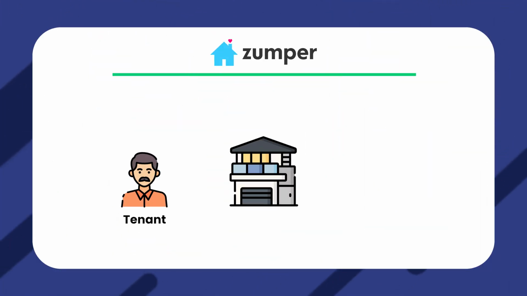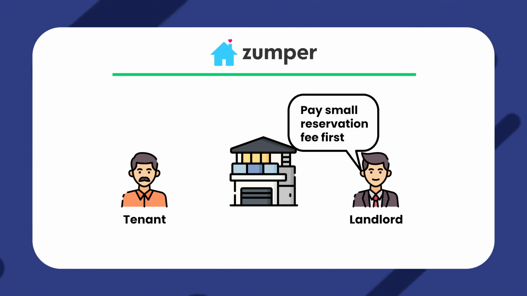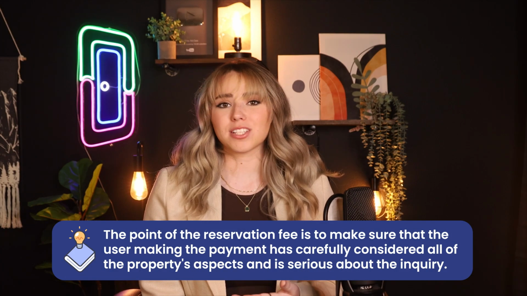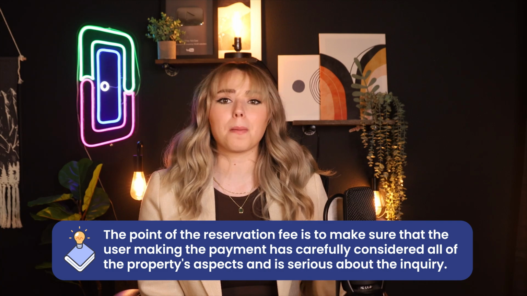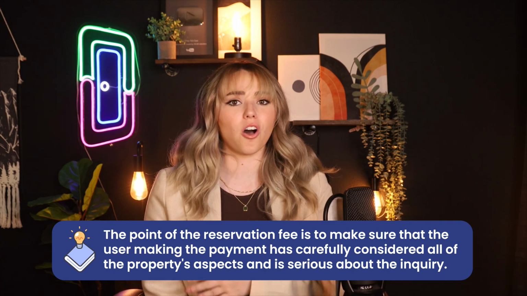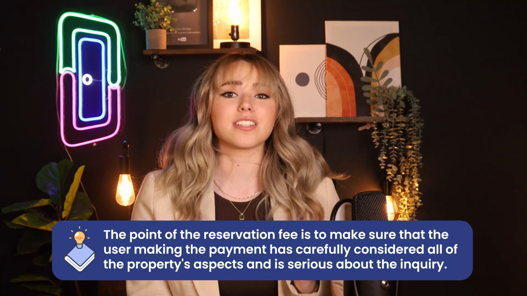The interesting part comes in when the tenant is interested in a property. When a prospective renter is interested in the property, they can pay a small reservation fee and take it off the market. The point of the reservation fee is to make sure that the user making the payments has carefully considered all of the property's aspects and is serious about the inquiry.